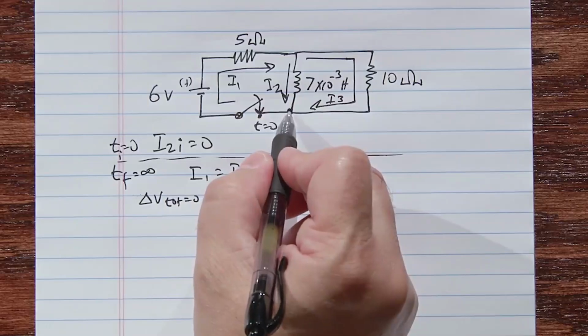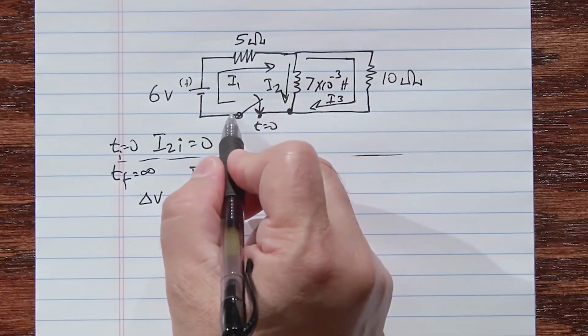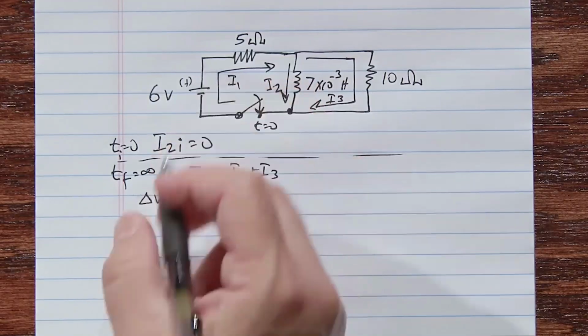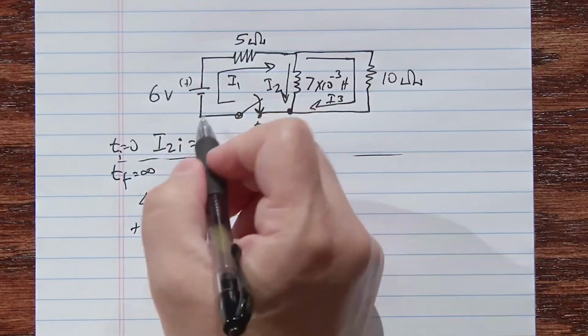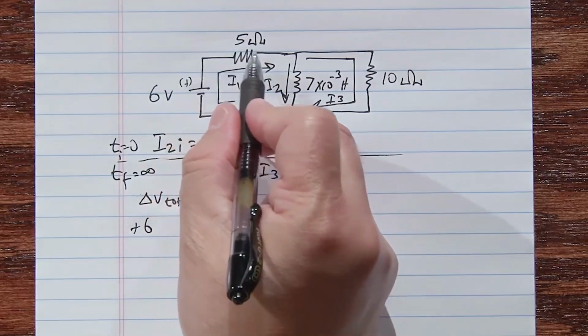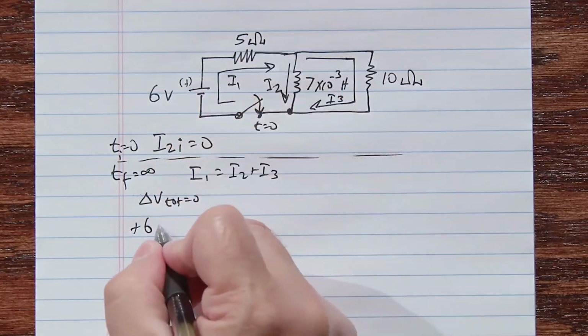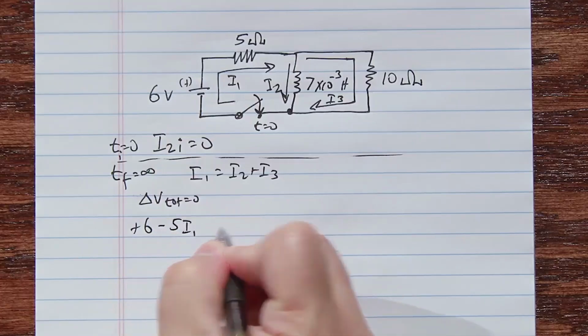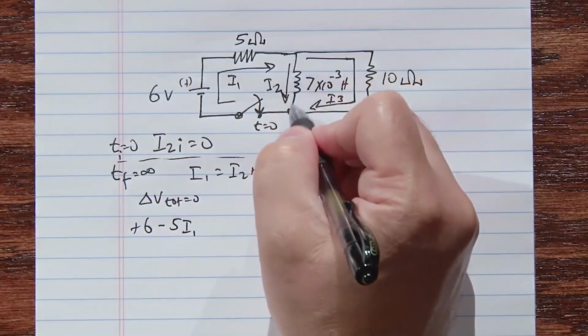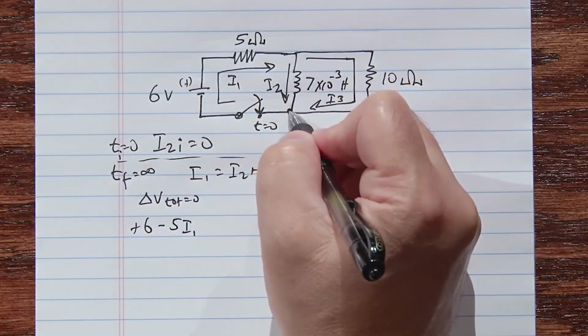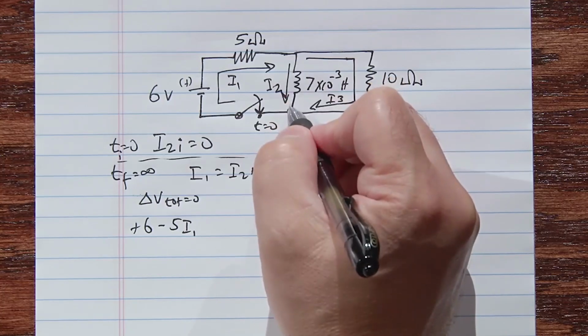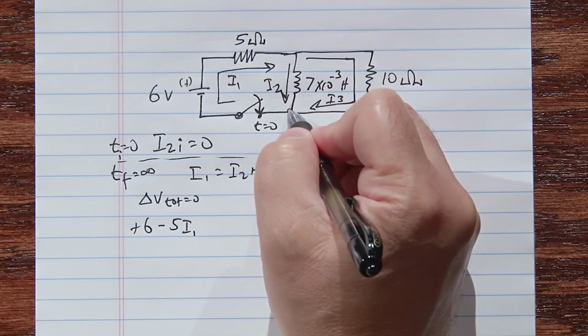So let's go around this loop. The switch is closed, so we can go here. We go up 6 volts, so plus 6 across the battery, minus 5 I1, and then we go across the inductor, but the change in current with respect to time is 0, so the voltage difference across the inductor is 0, so it's like a wire.